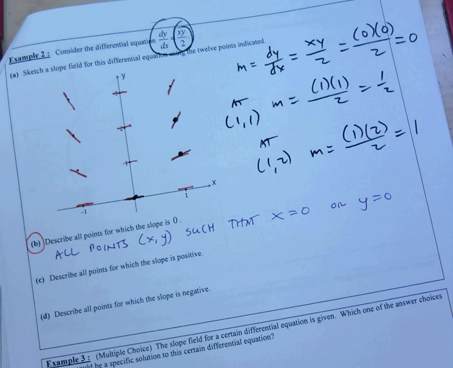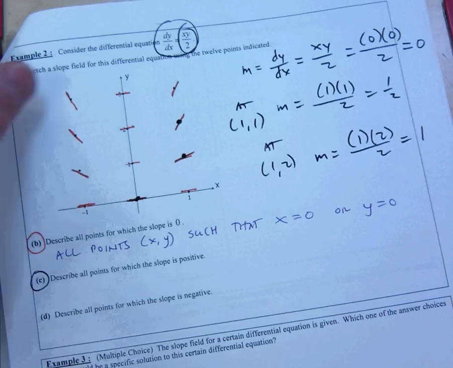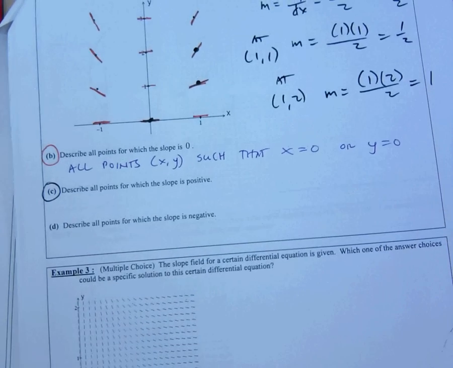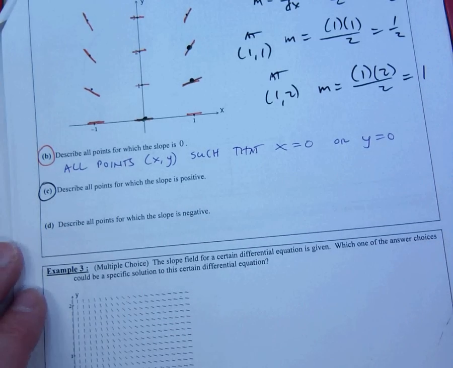All right. Perry, you can help me on the next one. Describe all points where the slope will end up being positive. All points x comma y such that either x and y are both greater than 0 or x and y are both less than 0. Good.